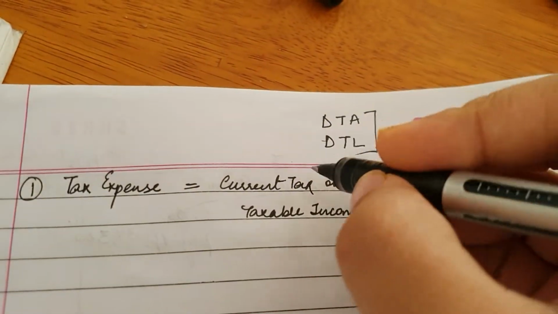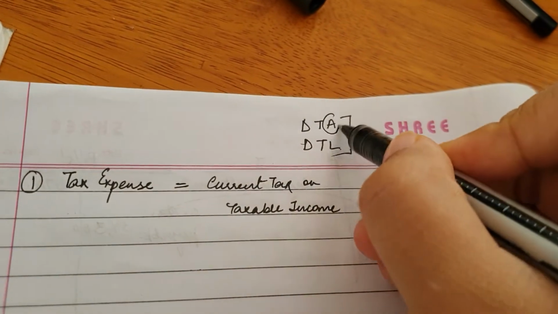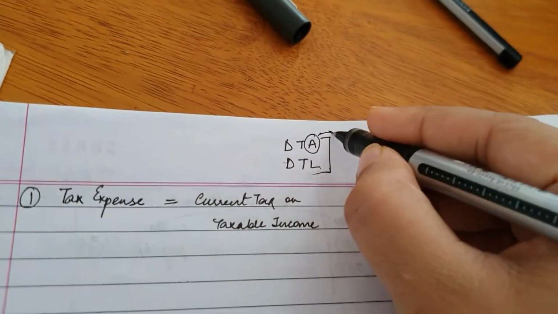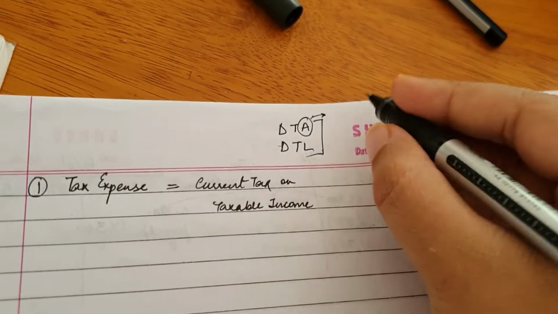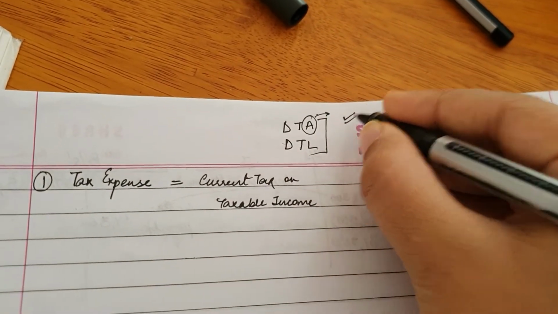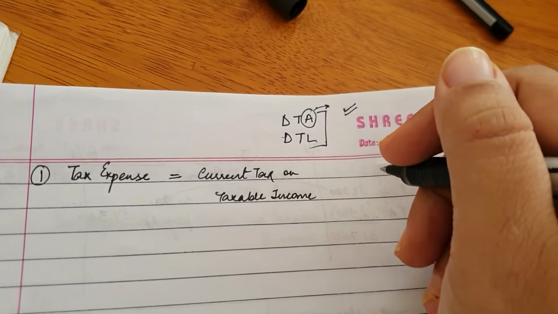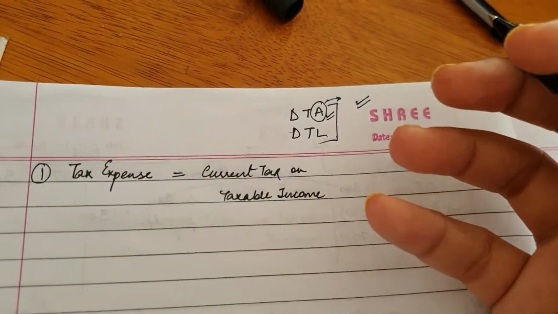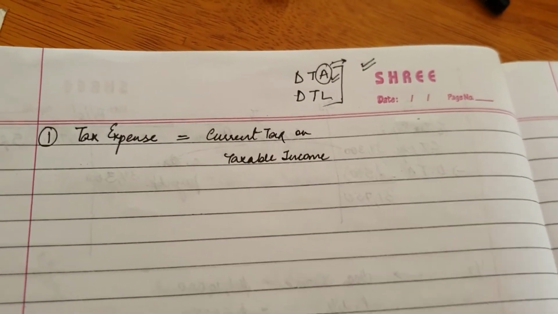So there are two equations, which start with tax expense equal to current tax. Now there are two terms, of course: deferred tax asset and deferred tax liability. Why is a deferred tax asset an asset? Because there are certain items on which we have paid taxes today, which we were not supposed to pay today. So it has created an asset. It has created an income tax benefit for us, which we are going to reap in the coming years, in the future years.